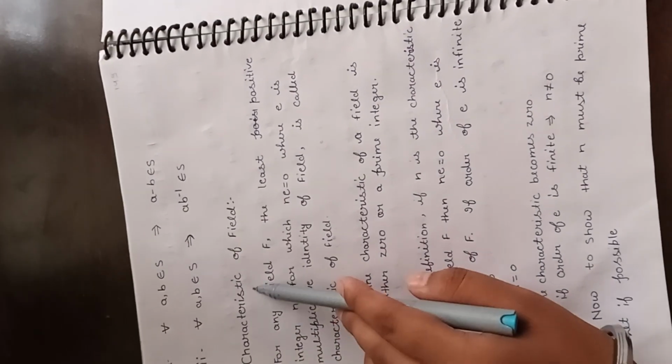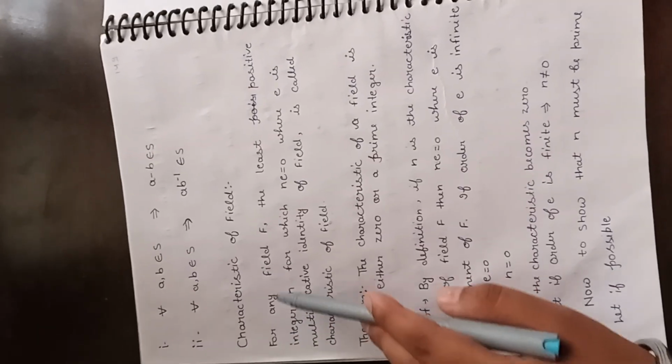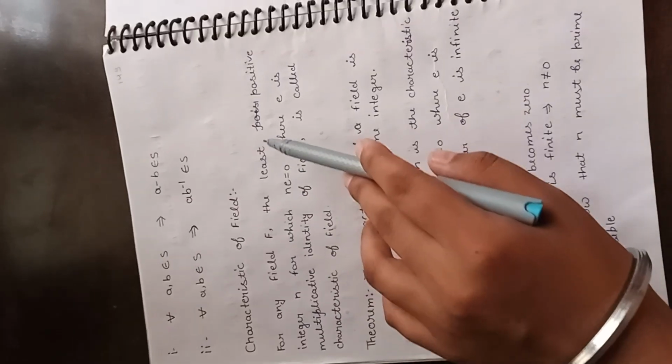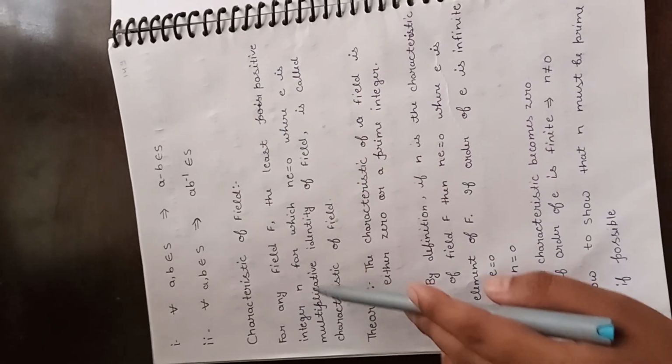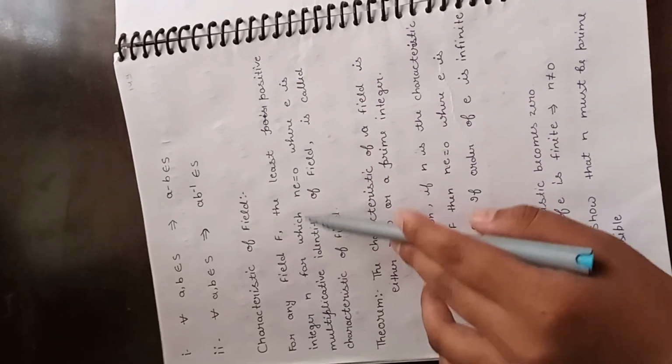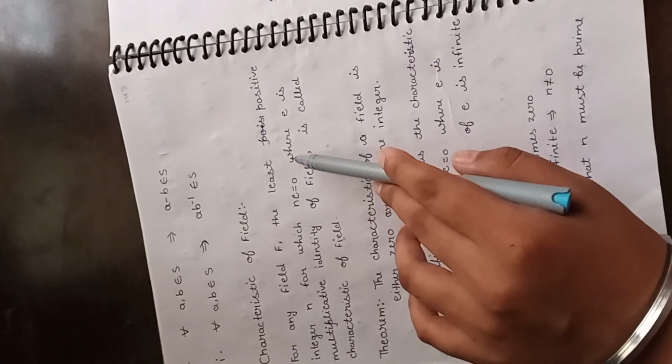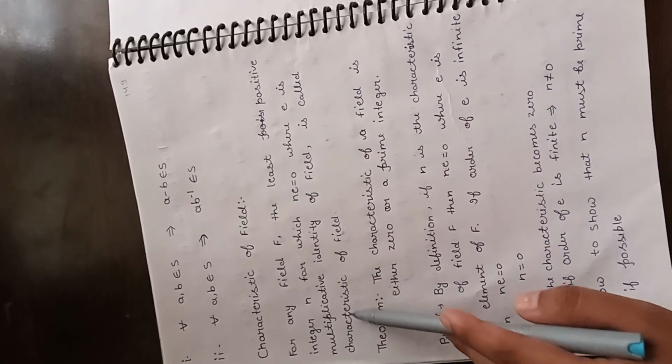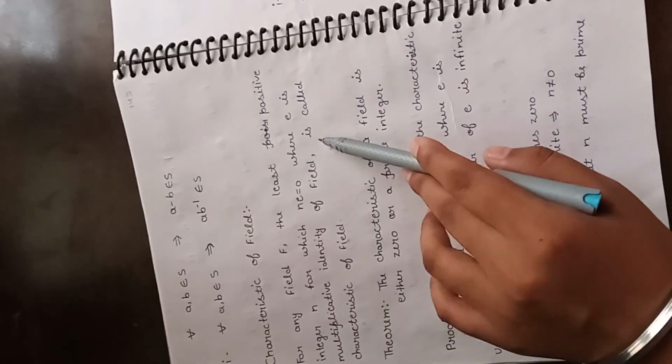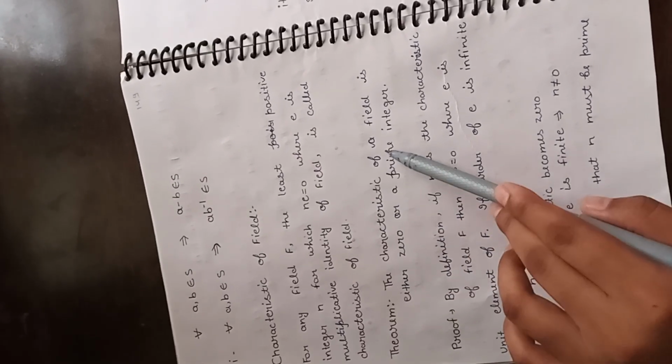Then characteristic of a field: for any field F, the least positive integer n for which n·e equals 0, where e is the multiplicative identity of the field, is called the characteristic of the field. Then theorem: the characteristic of a field is either 0 or a prime integer.